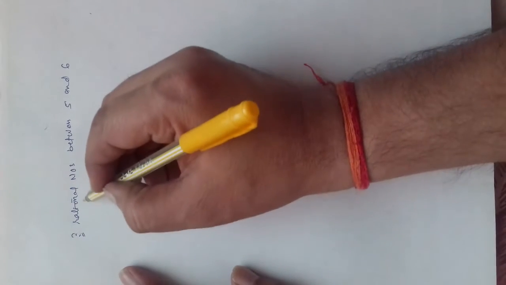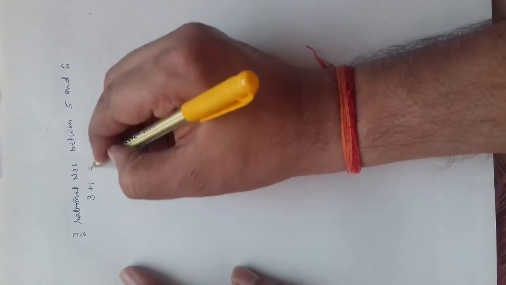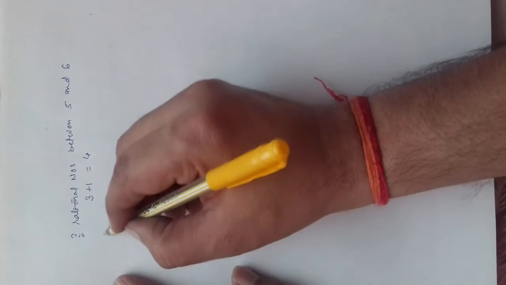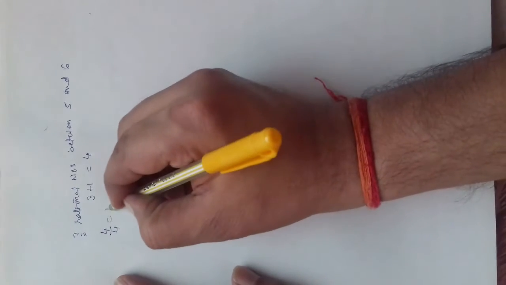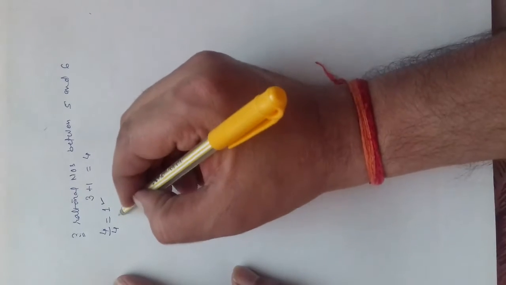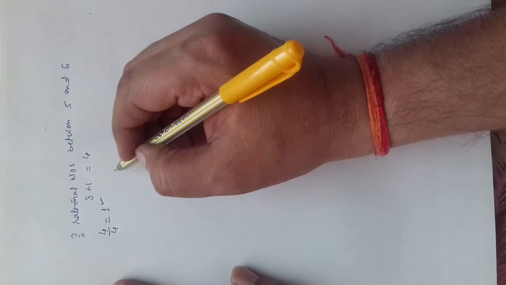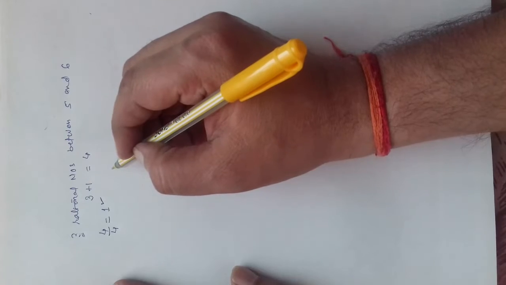First take this number 3 and add 1 to this and we get 4. Now we know that if we divide 4 by 4 we get 1. So take this fraction in your mind, and we also know that if we multiply any number by 1, its value will not change.